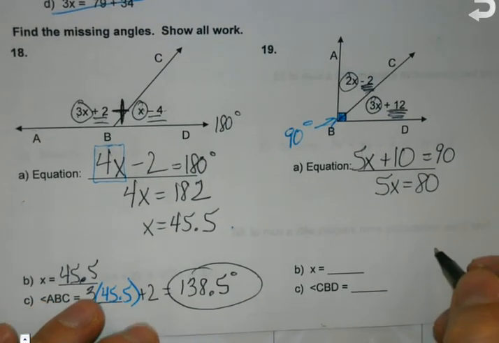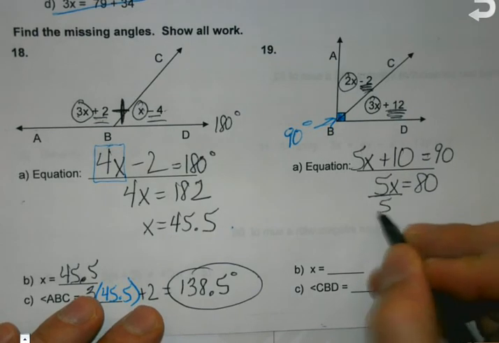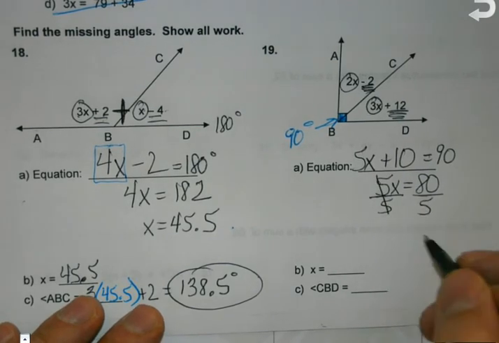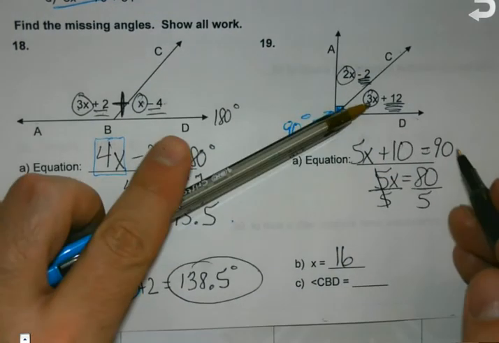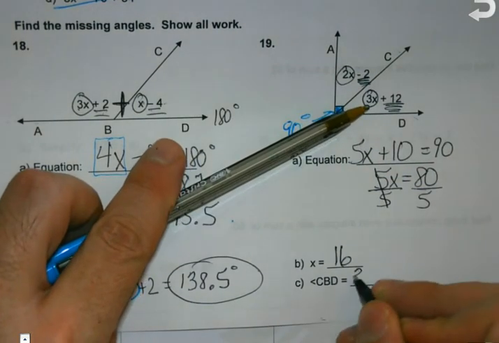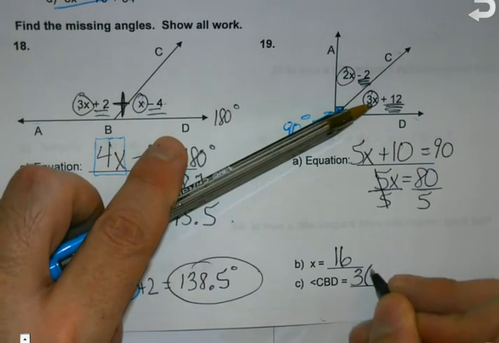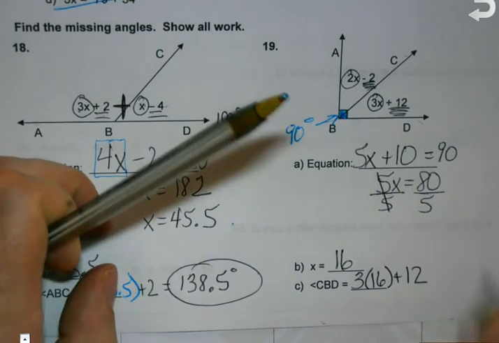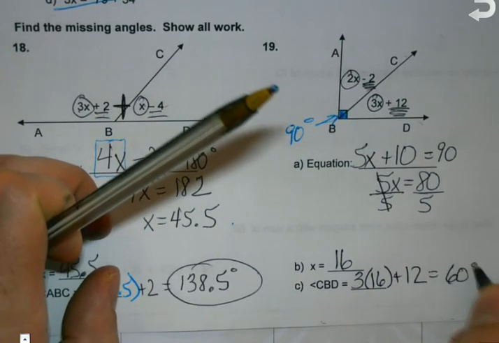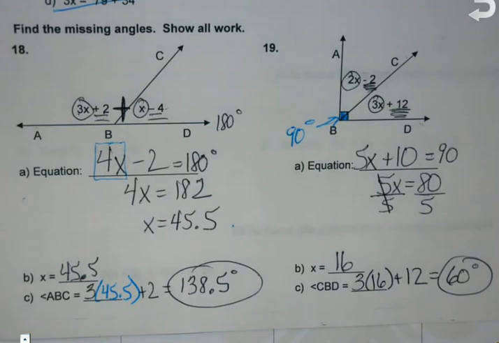Divide by 5. What's my x going to be? 16. And then CBD is this expression. So 3 times x, which is 16, plus 12. And I can find the measure.